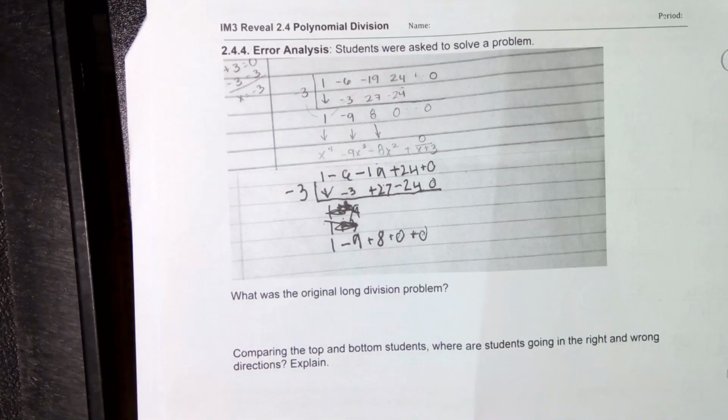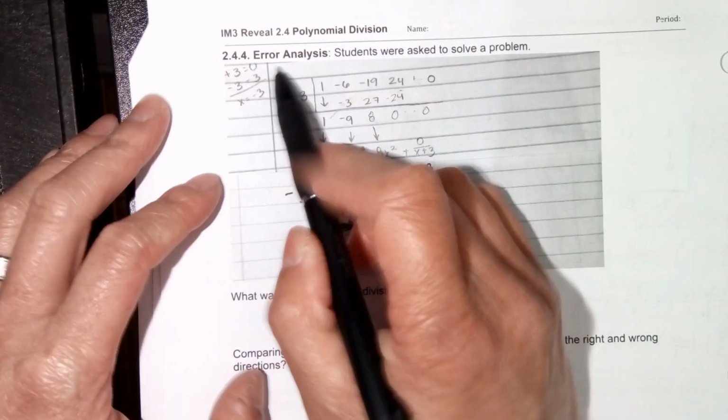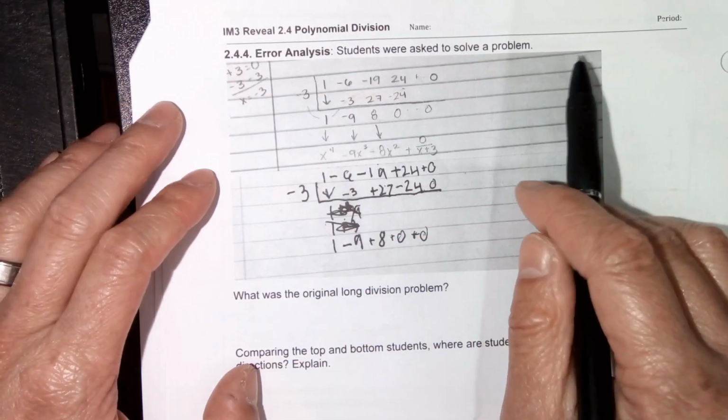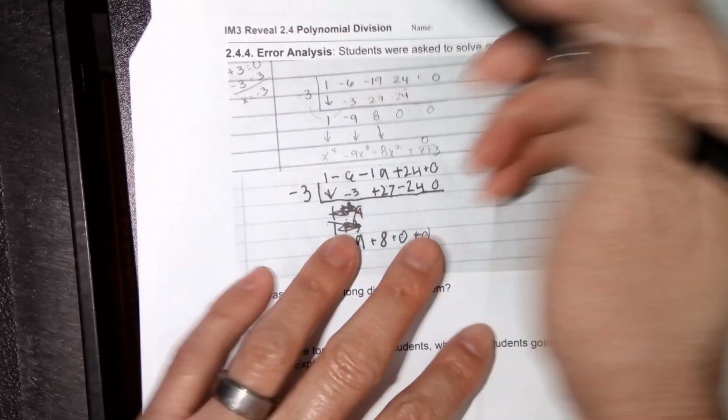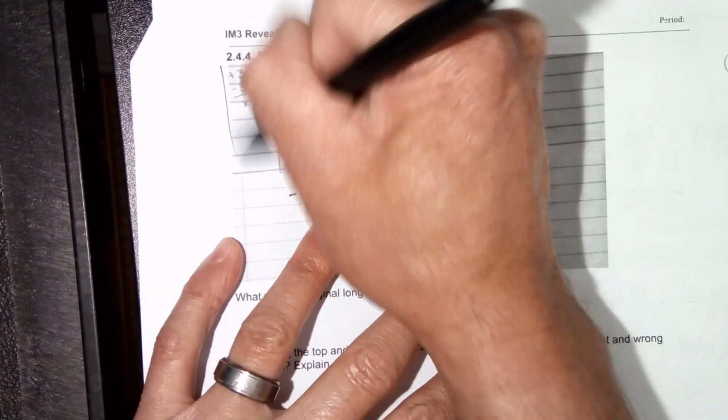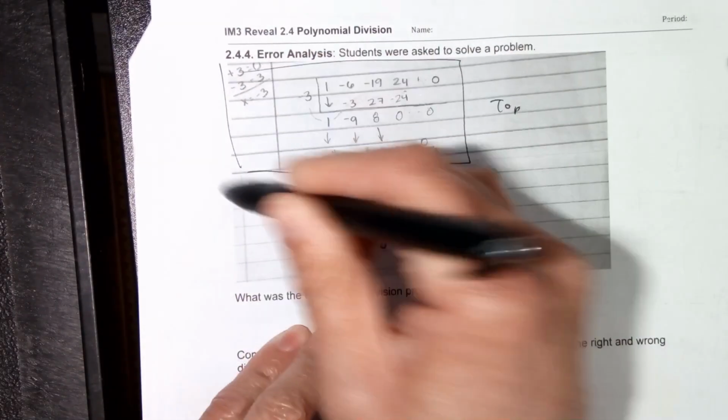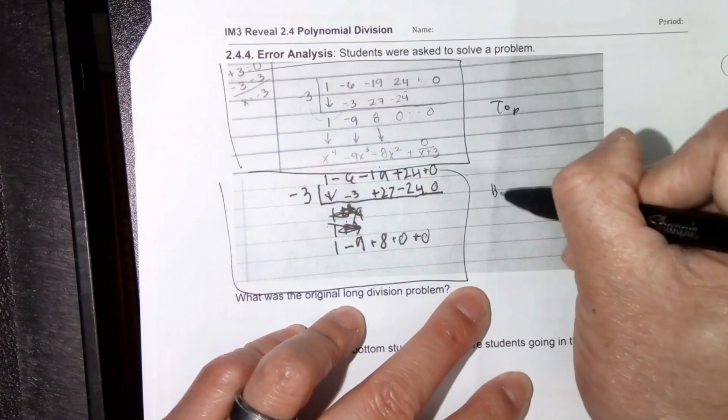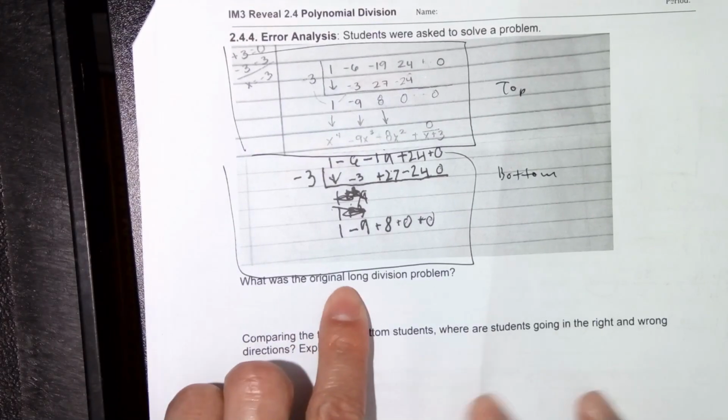Okay, 2.44 error analysis. Students were asked to solve a problem, and we have the top student here, and then the bottom student here. The question is, what is the original long division problem?